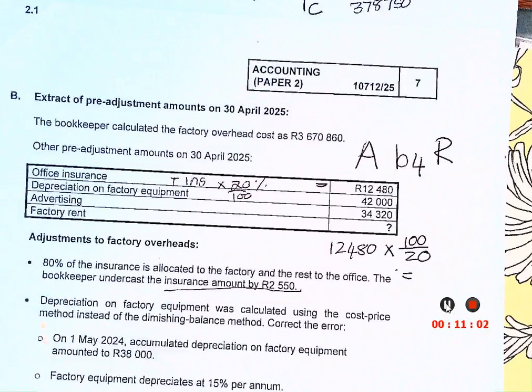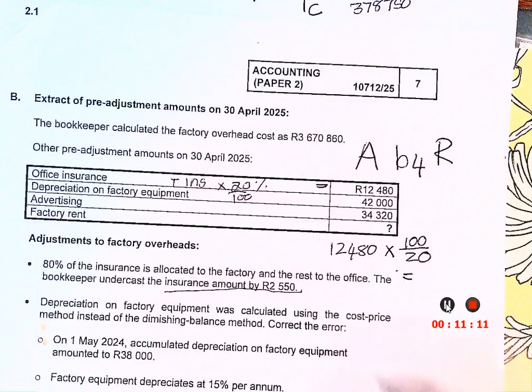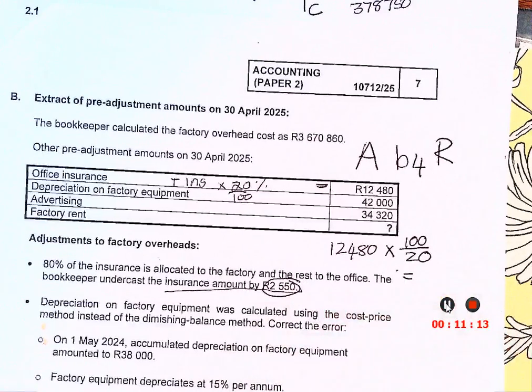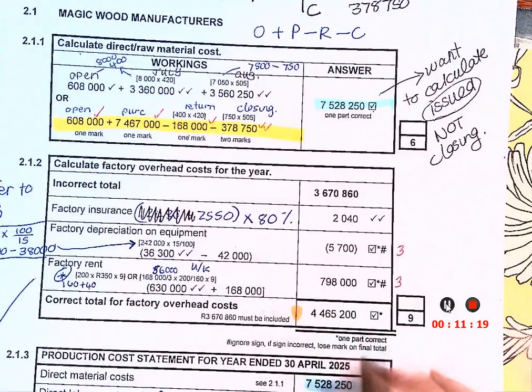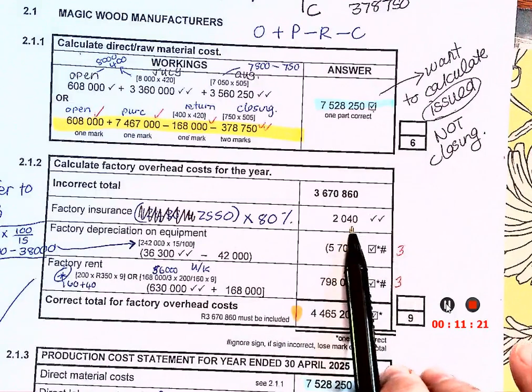So in other words, he did put in the insurance amount in the factory overheads, but only that 2,550 still needs to be allocated. And that's why the 2,550 times the 80% gives me the 2,040.